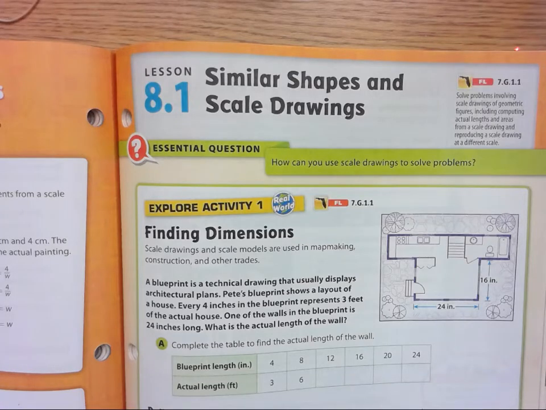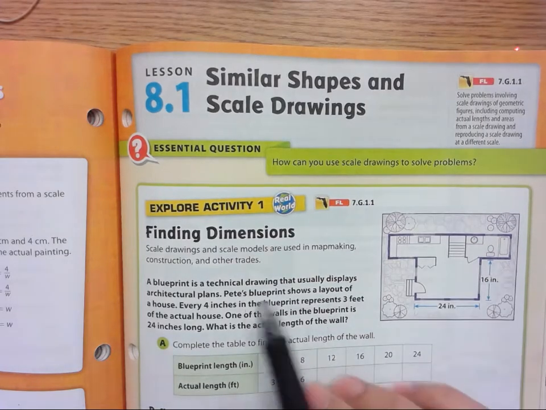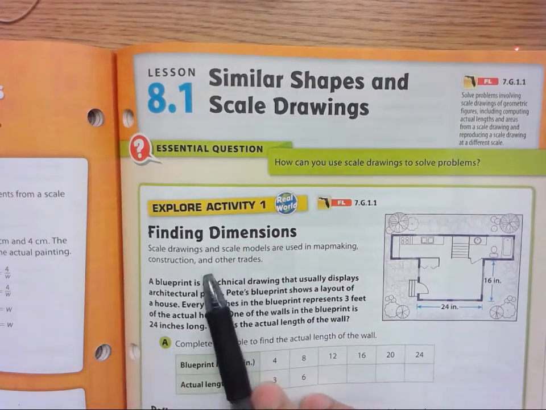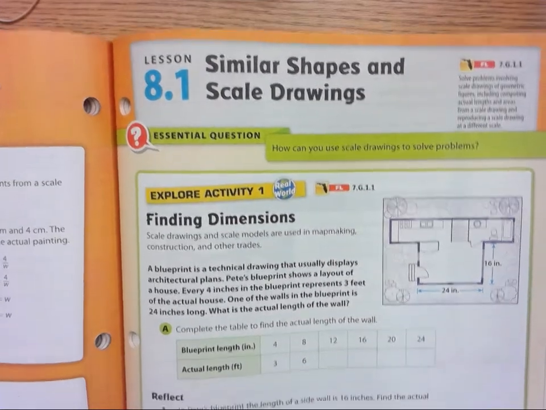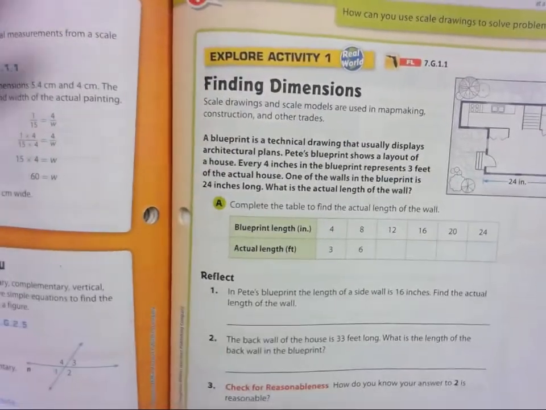Look at similar shapes in scale drawings. How can we use scale drawings to solve problems? Scale drawings and scale models are used in map making, construction, and other trades. So let's look at these problems.